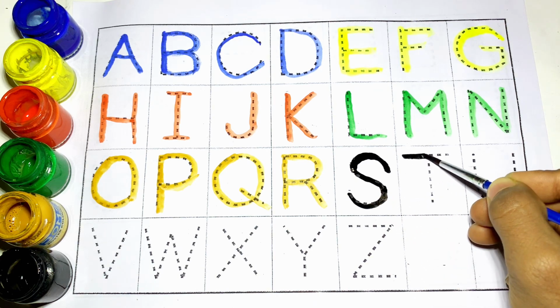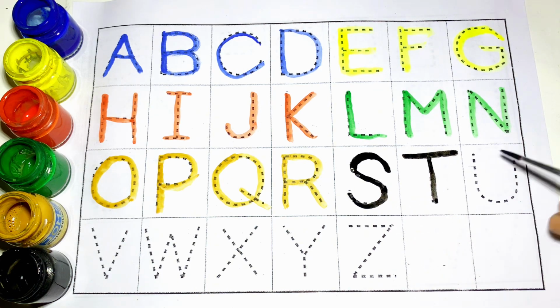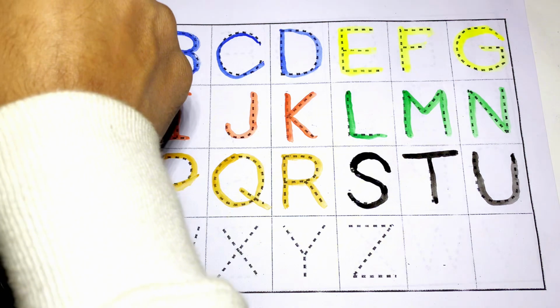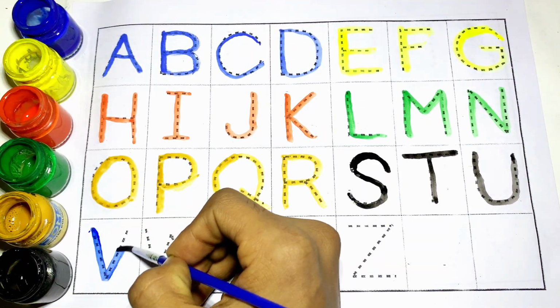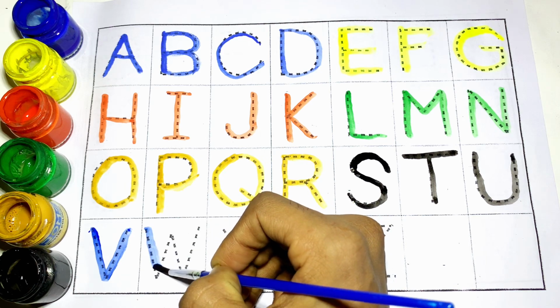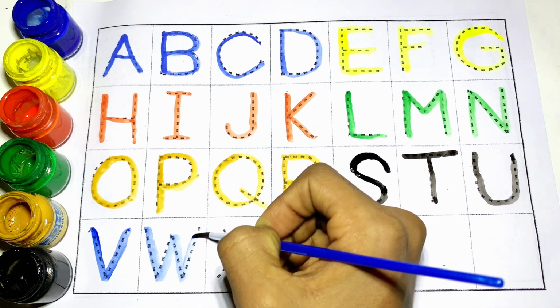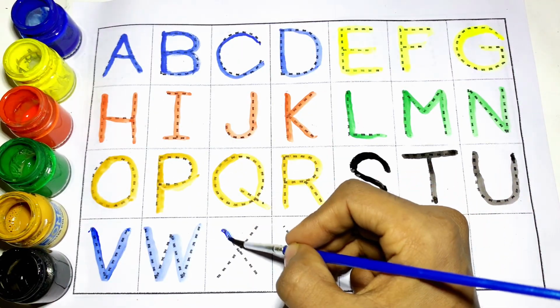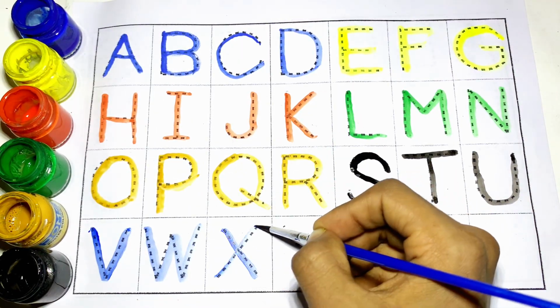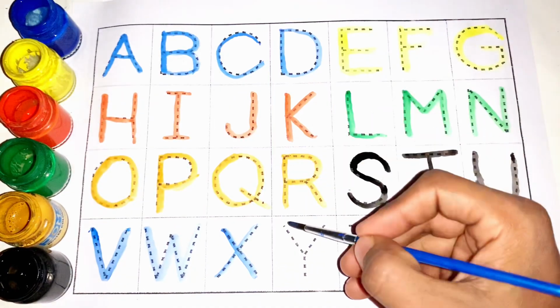T. T is for teacher. U. U is for umbrella. Now draw V. V is for van and use blue color. W. W is for watch. Kids, again use blue color and draw X. X is for X-ray. Y is for yak.